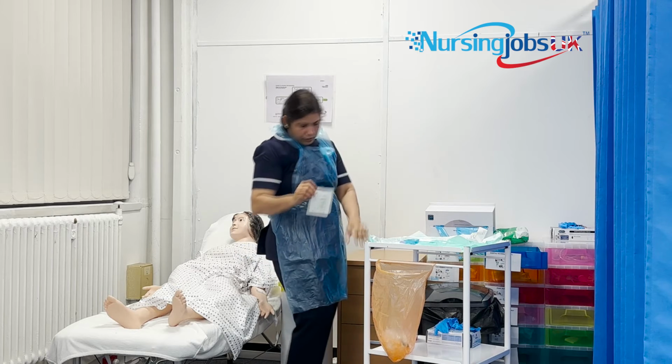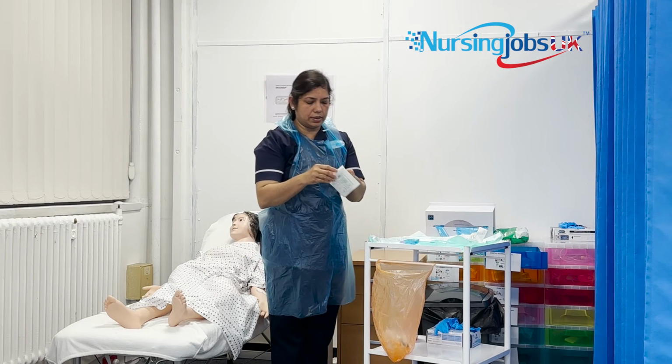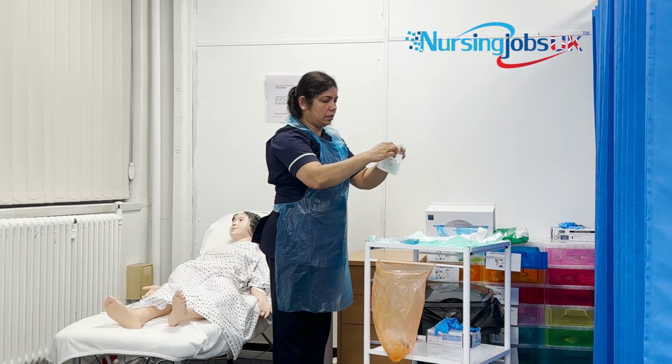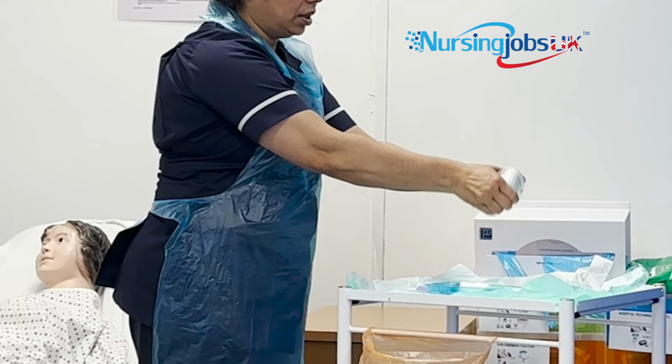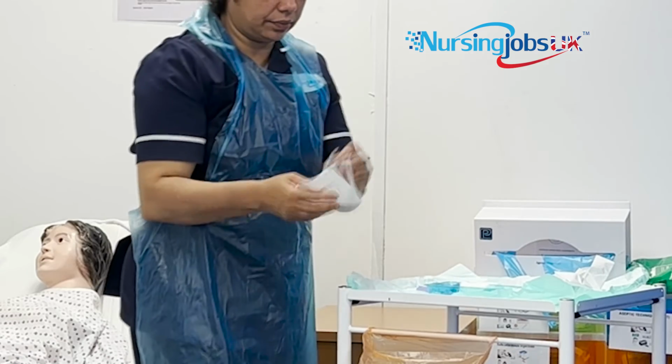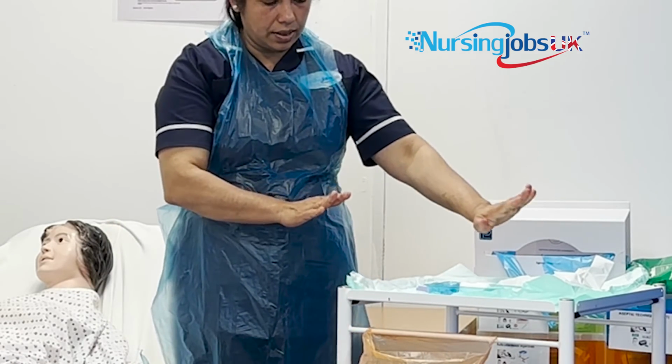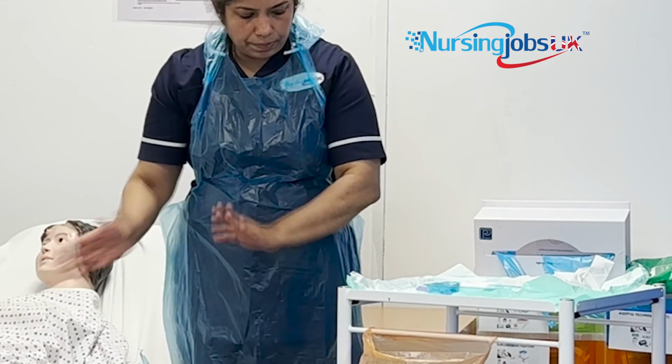Now the last one from your trolley, that's your dressing. Always make sure, very carefully, open it and drop it. That's it. So now all your equipments are there. So now you can prepare the patient.